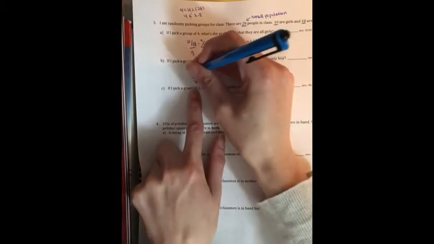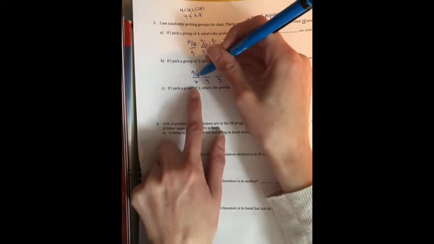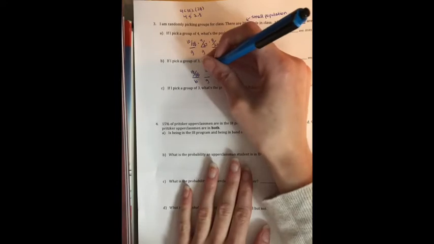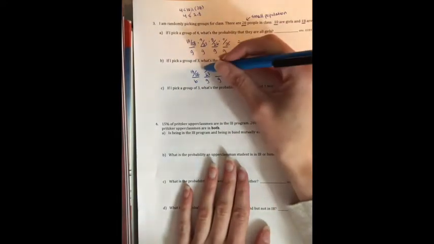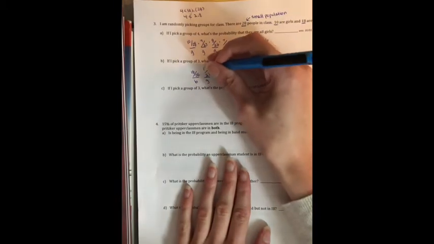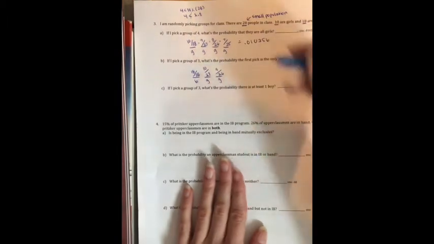Okay, if I pick a group of 3, so now I have 3 people, what's the probability the first pick is the only boy? So this one's a boy, it's the only boy, meaning these ones are girls. There are 18 boys out of 28, so the desired outcome out of the total is our probability of getting a boy. And then I've picked out that boy, so there are 27 kids left. And I haven't picked out any girls, so there are still 10 girls left. And then 9 girls left out of 26.